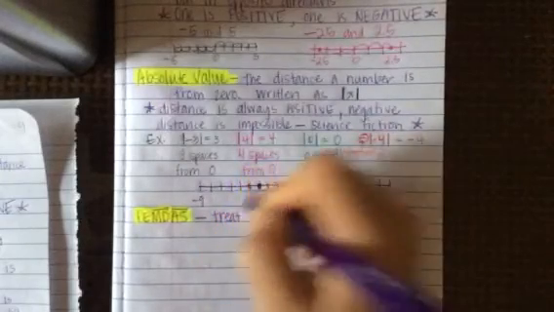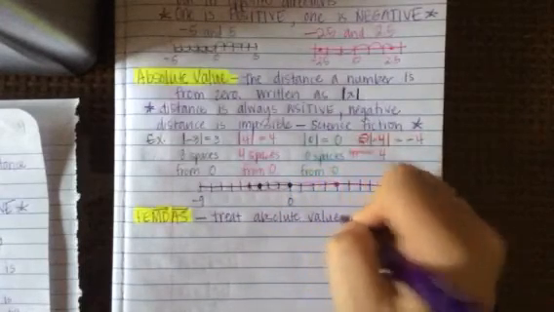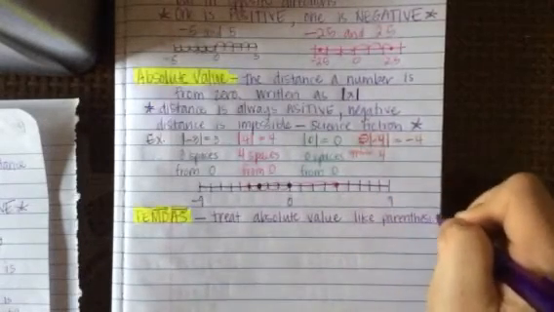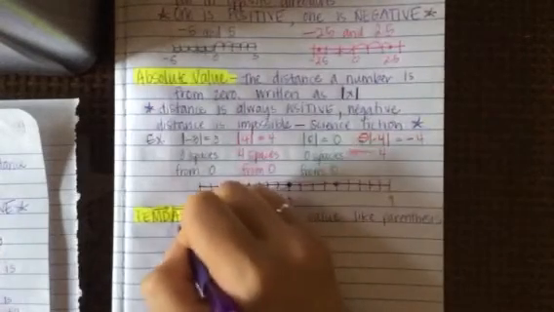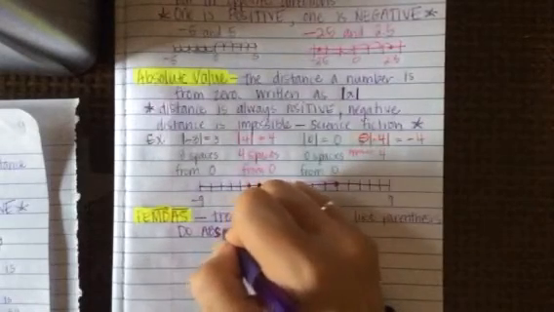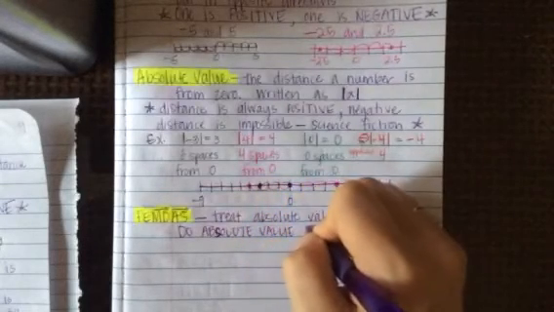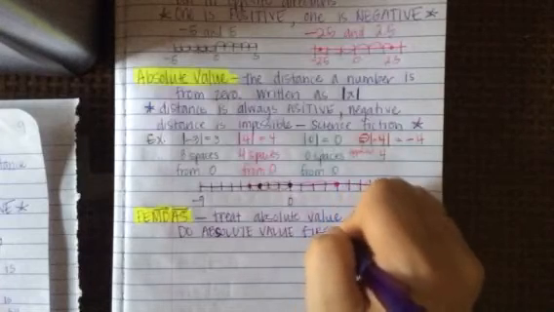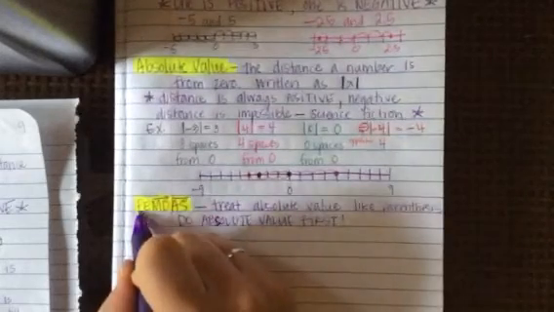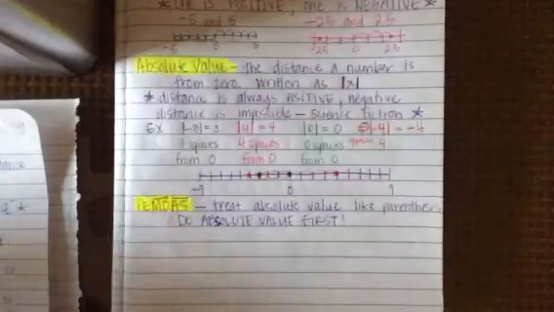You're going to treat absolute value like parentheses, meaning do absolute value first. Pretend it's parentheses, right? We sometimes say instead of parentheses, we call them grouping symbols, and absolute value is a grouping symbol.